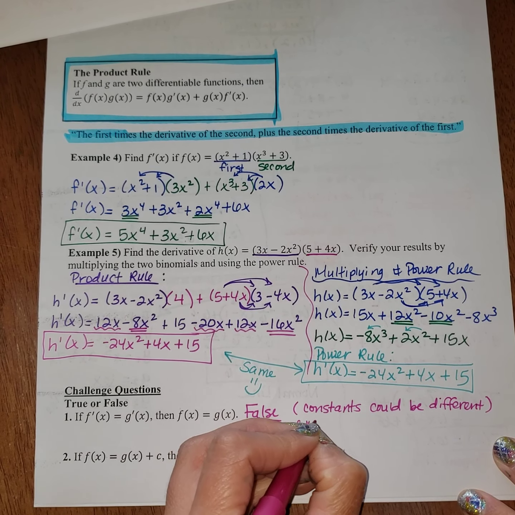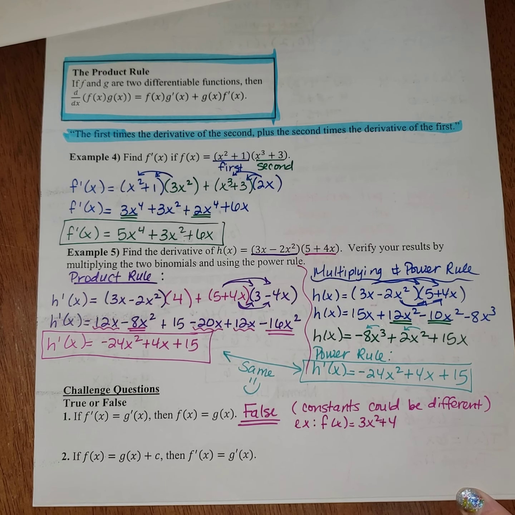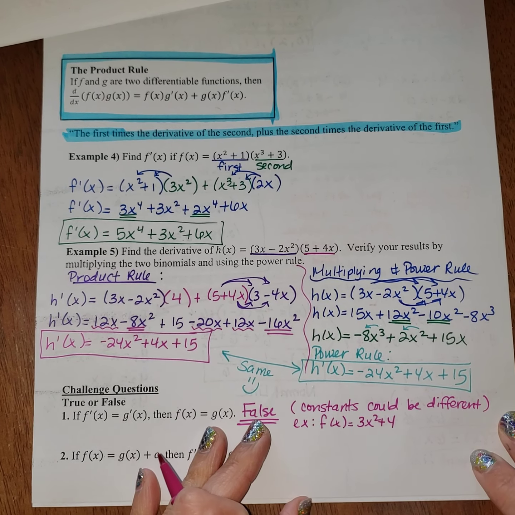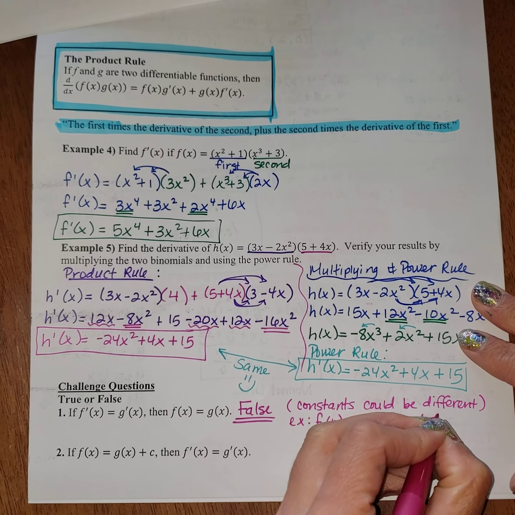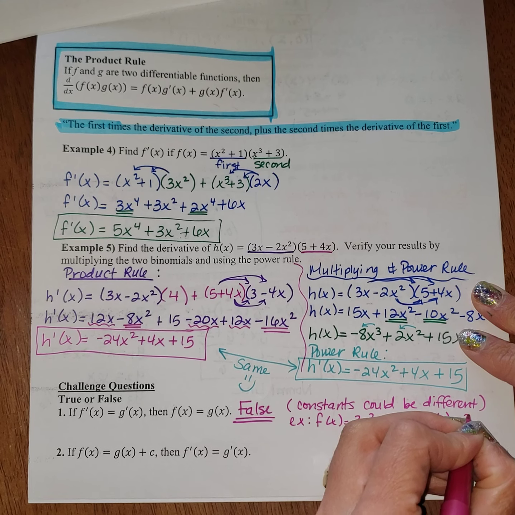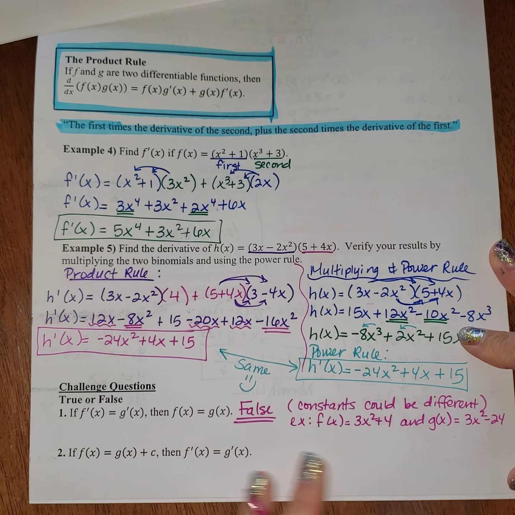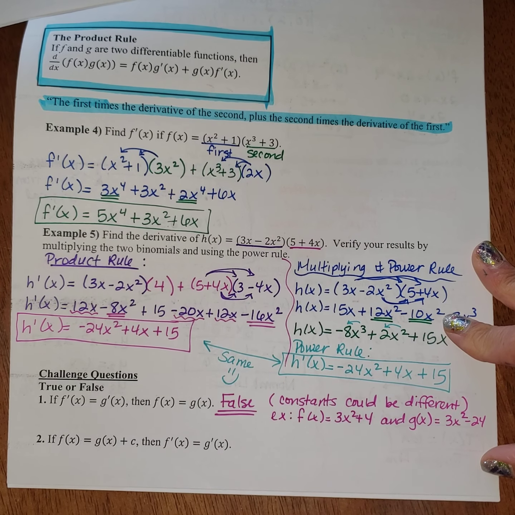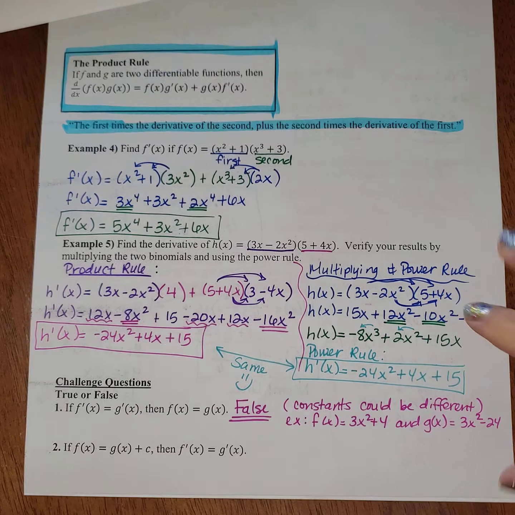So here's my counterexample. Say f of x equals 3x squared plus 4. The derivative of that would just be a 6x. And let's say g of x is 3x squared minus 24. Well, the derivative of g of x is also 6x, but these are not the same function. So there's my counterexample.